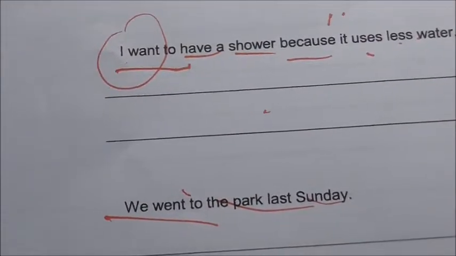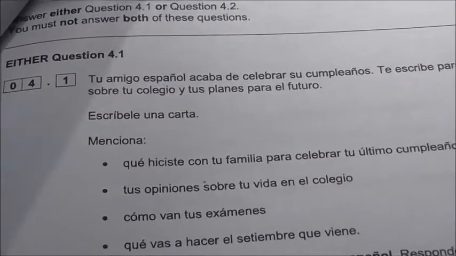We went to the park. You should get we went park last Sunday. So yeah, this is the 16 mark questions.